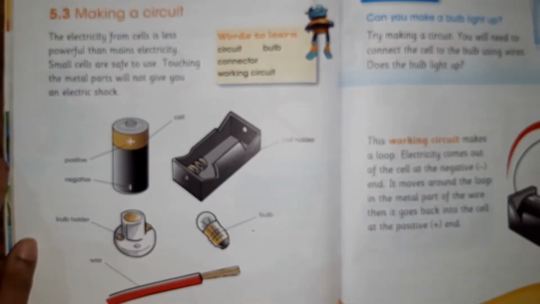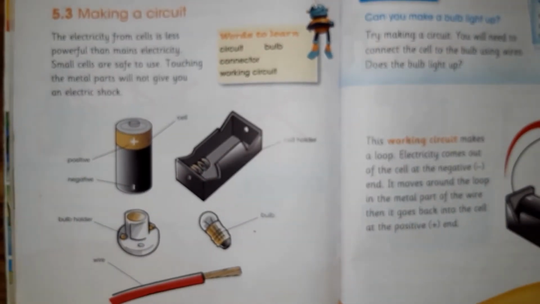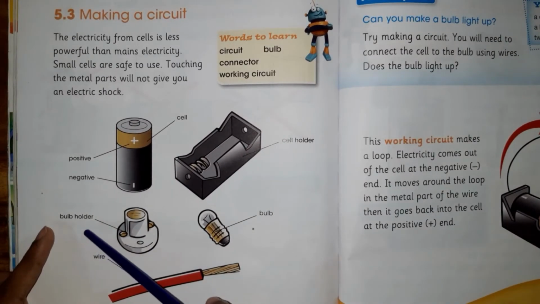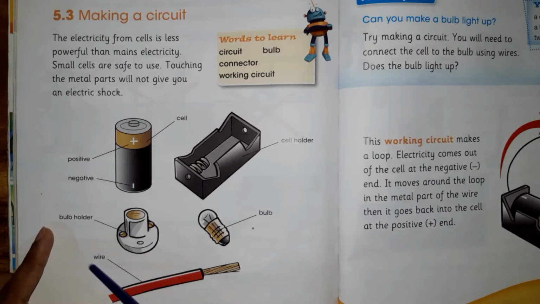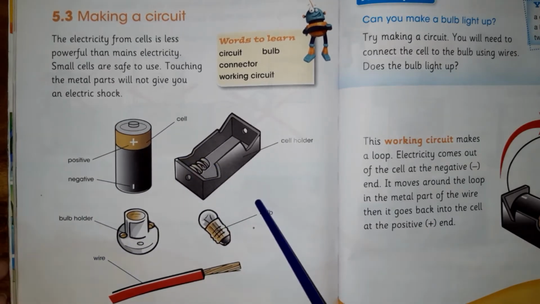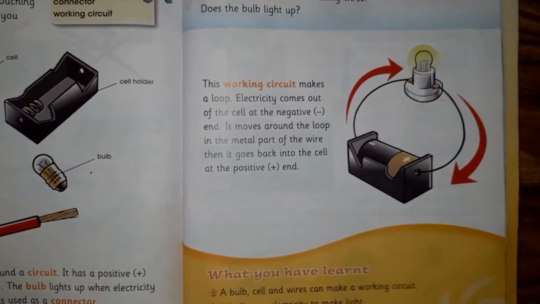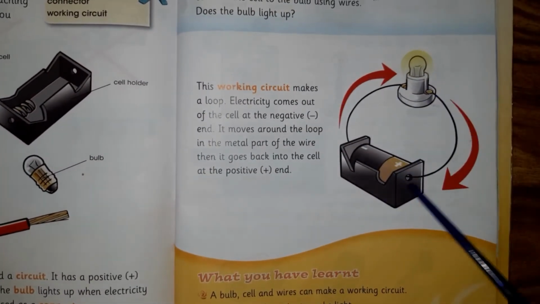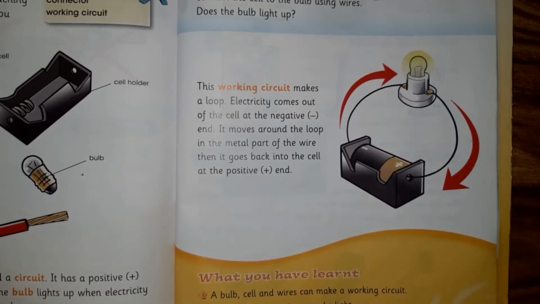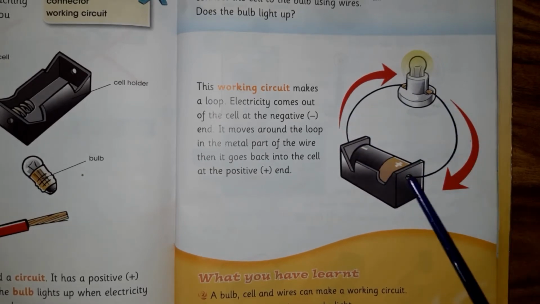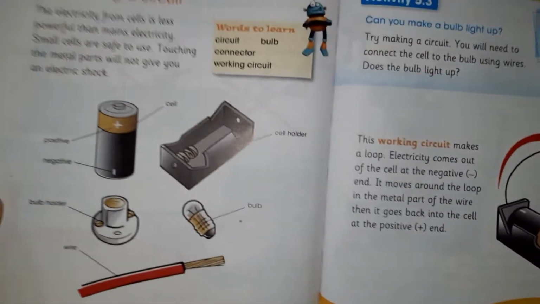Okay, now before making the circuit, I want to ask, what is a circuit? A circuit is a completed path where the electricity can travel. Okay, so this circuit is always a completed loop or a circle. It should be always completed, no gaps in between this circuit. Okay, now let's make a simple circuit with the objects we found.